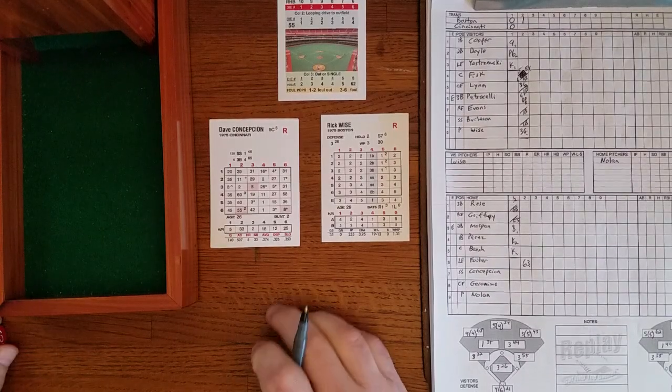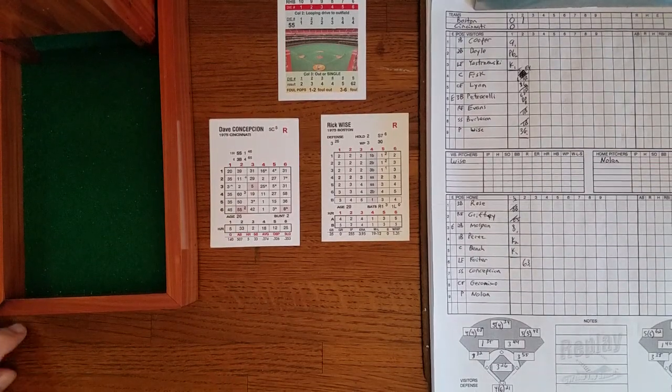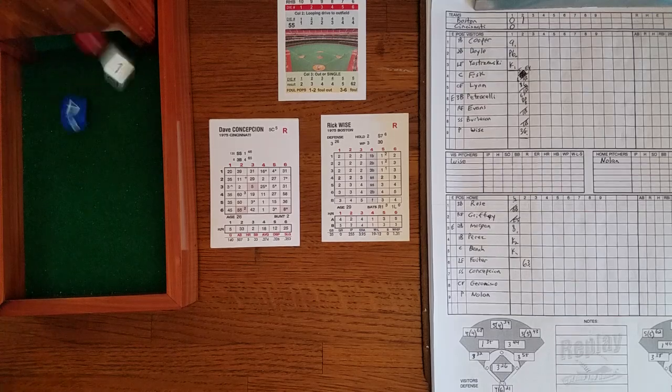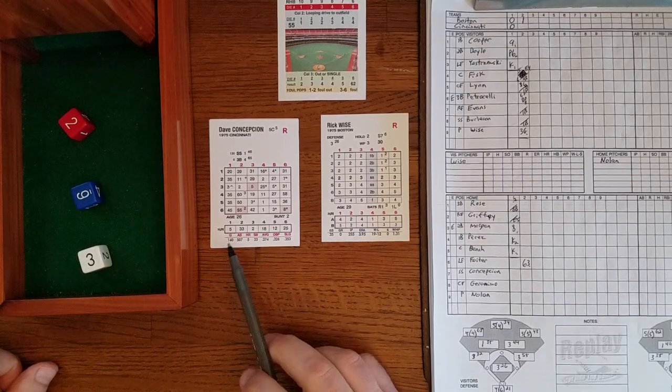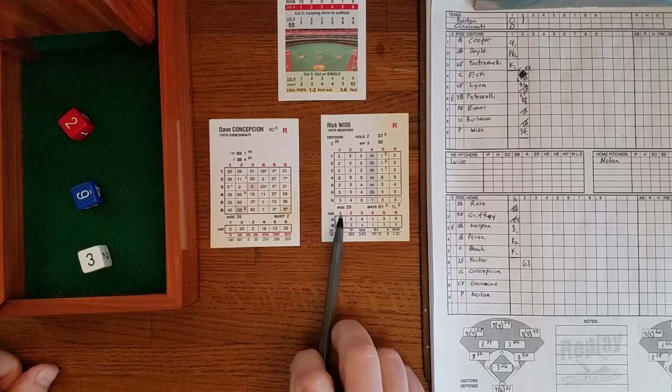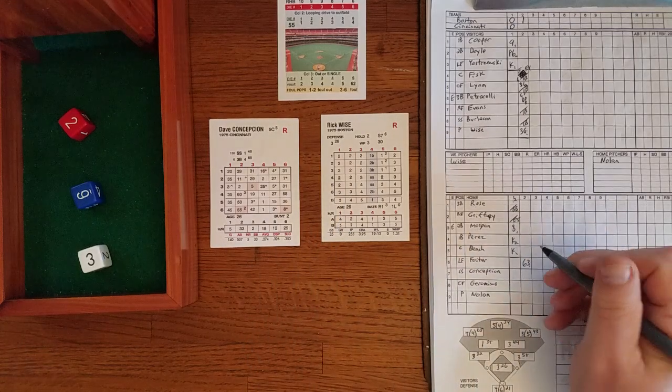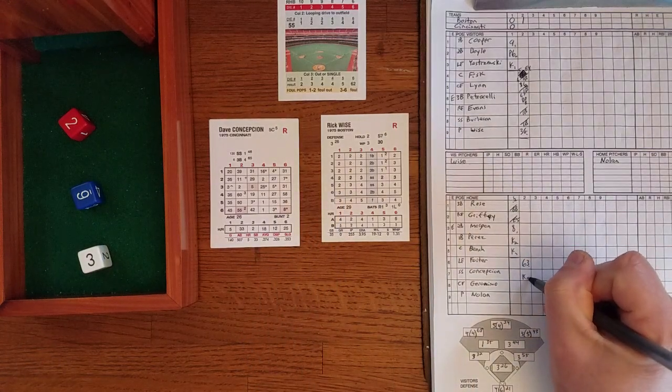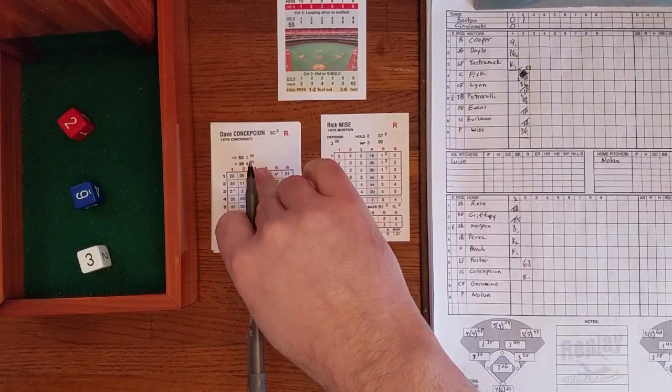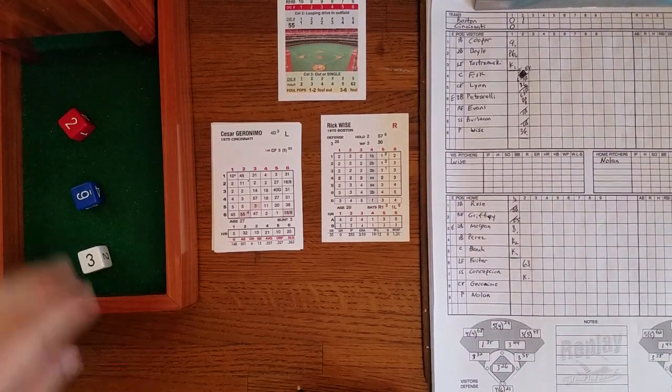That would be an injury check as well, but I'm doing as-played lineup, so I'm not doing injuries. That brings up Concepcion. 2-3. 2-3 is a 2. 2-6 is a 3. Total of 5. That is a strikeout. Anything 6 or less in columns 1 or 2 is a strikeout. So Concepcion is gone. 2 down for Geronimo.